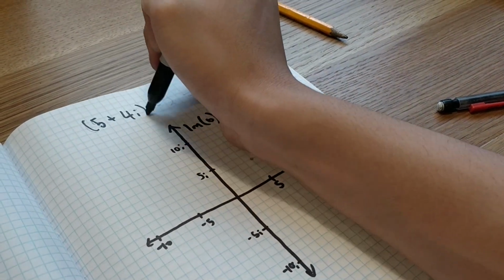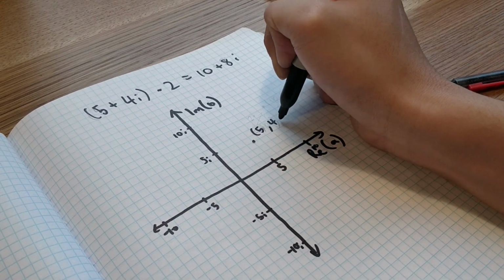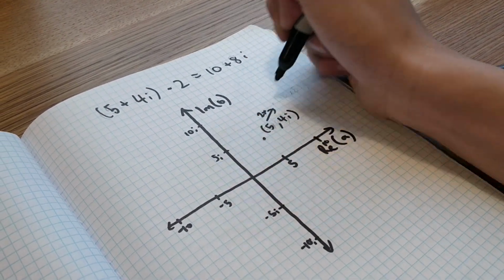Dilating by 2, a real number, increases the distance between the point and the origin by 2. But the angle is the same, so I'll just go further down the block.